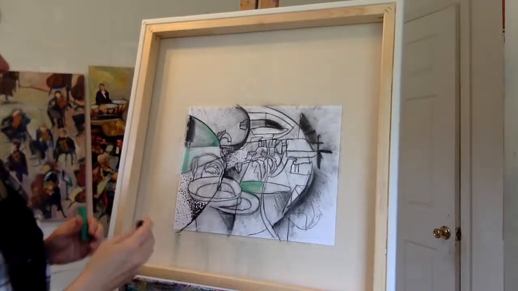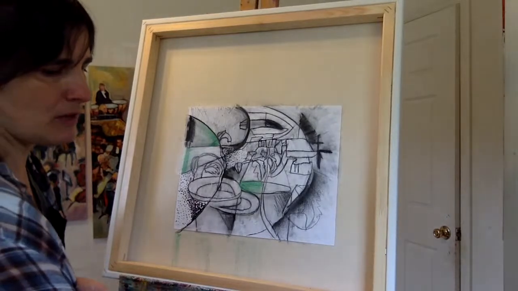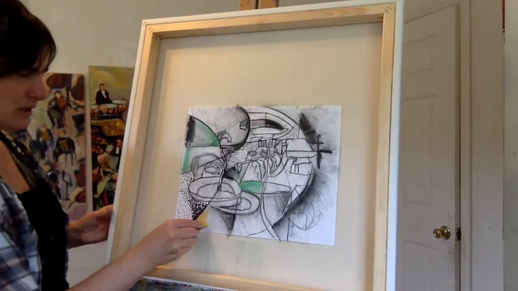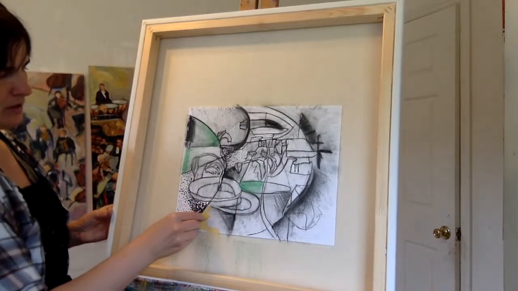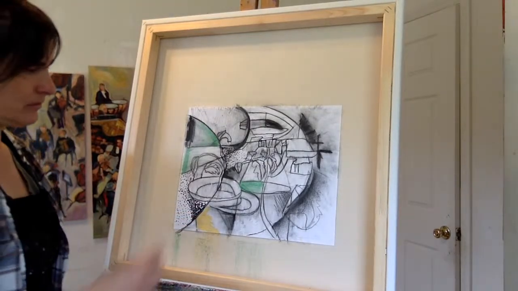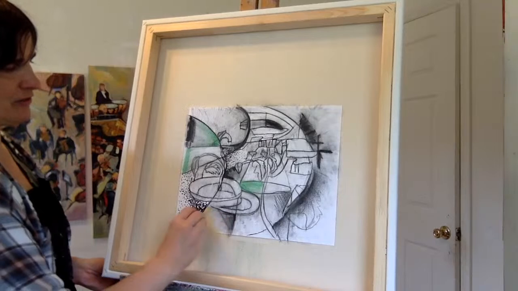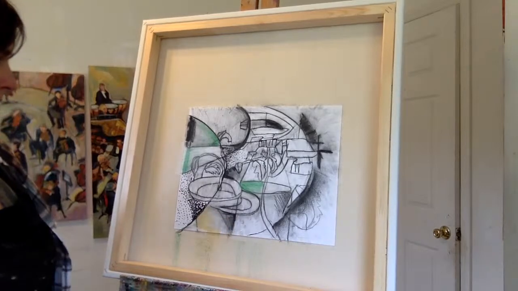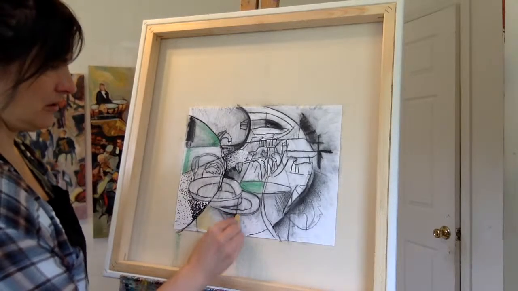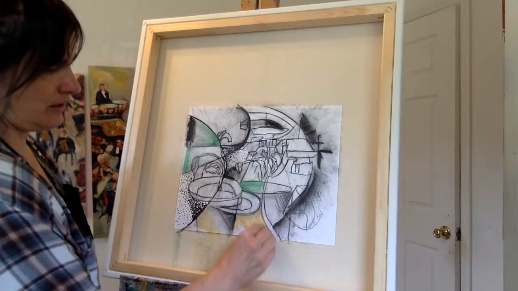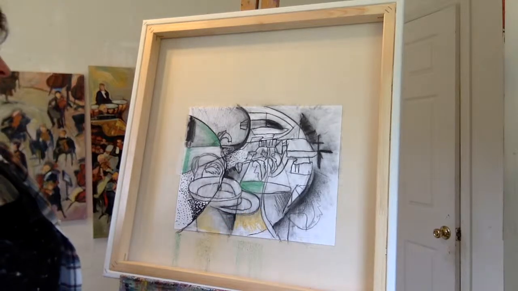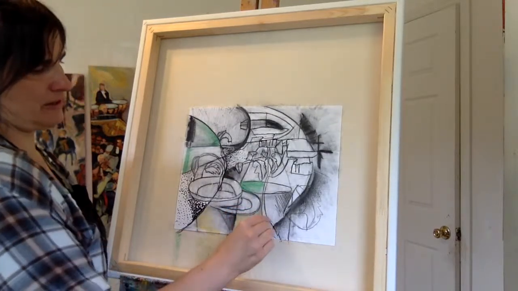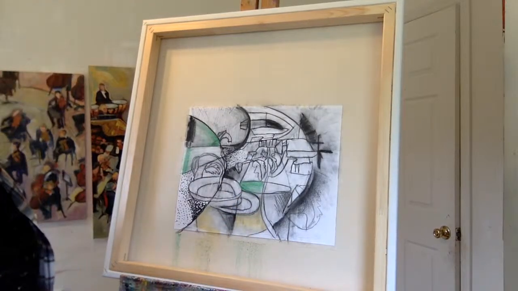This is an interesting effect too. I am using a paper that's rather smooth. There's not a huge tooth to it, so it might be responding differently. If you're working on canvas, you might have a different effect than what I'm having. I'm kind of getting into just this whole thing.